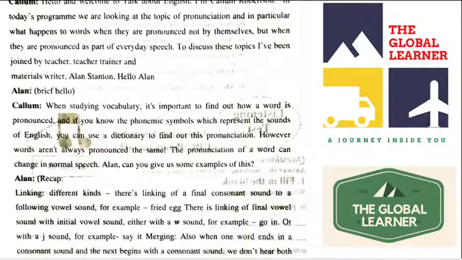When studying vocabulary, it's important to find out how a word is pronounced. And if you know the phonemic symbols which represent the sounds of English, you can use a dictionary to find out the pronunciation. However, unfortunately, words aren't always pronounced the same. The pronunciation of a word can change in normal speech. Alan, can you give us some examples of this?